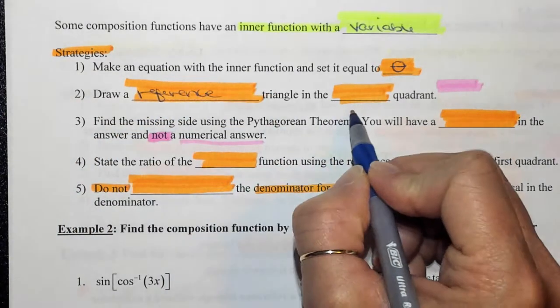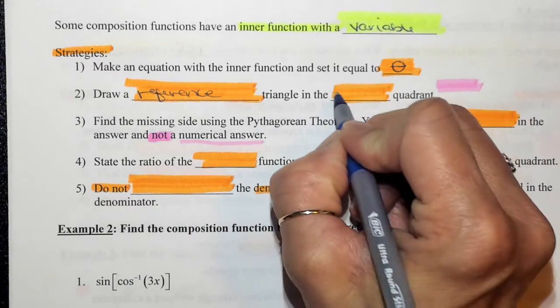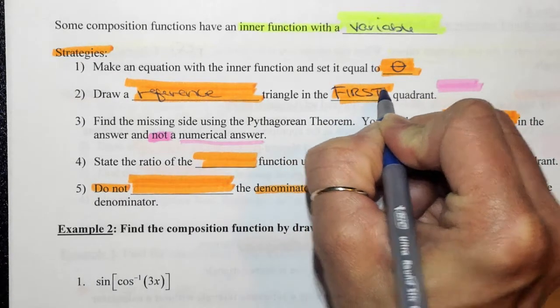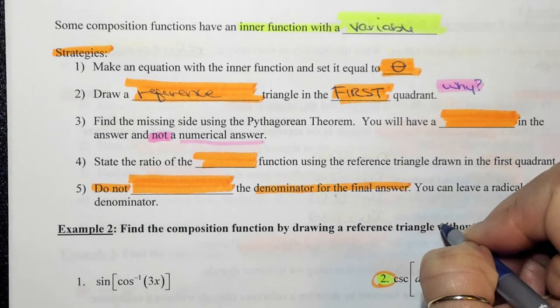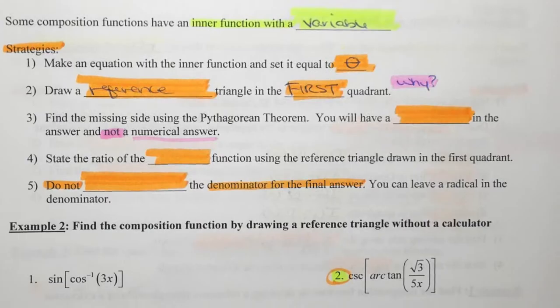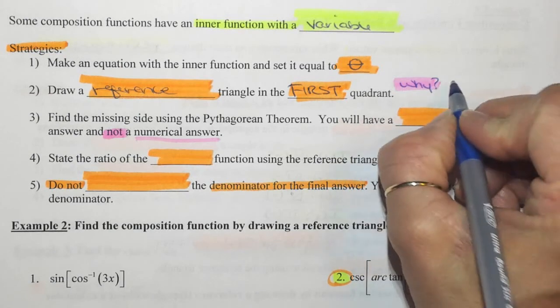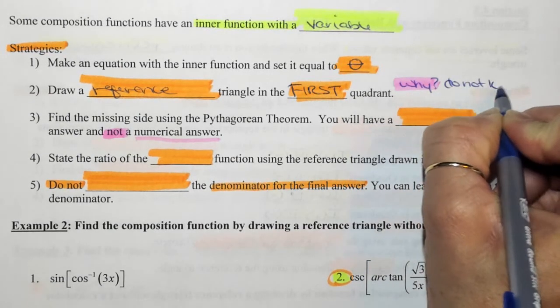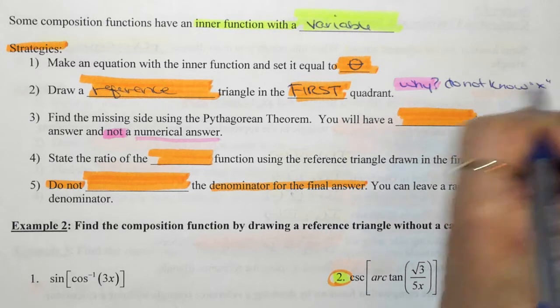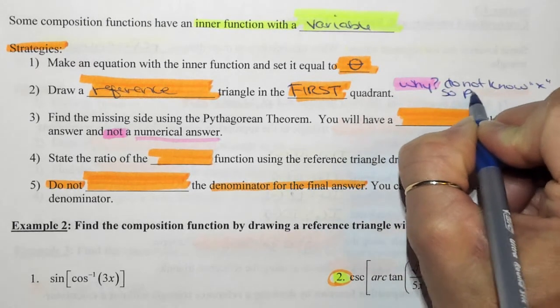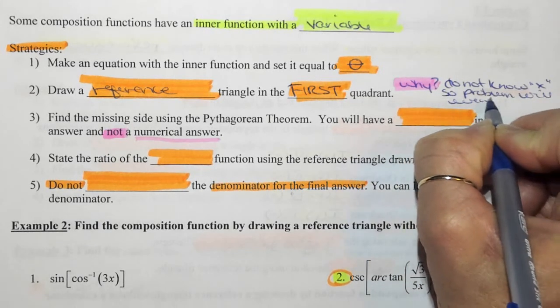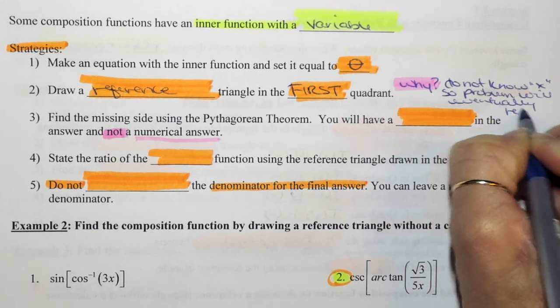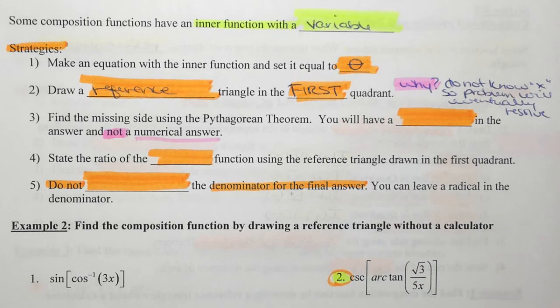And we're going to focus, when we have these variables, only on the first quadrant. And the reason why is because we don't know what x is, and eventually the problem will resolve itself. So we do not know x. Meaning if there is a negative value, it'll come up in the answer.